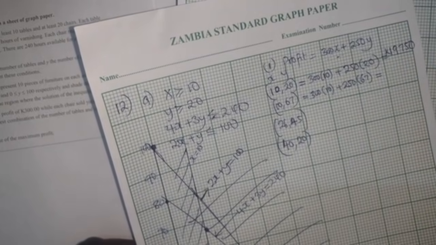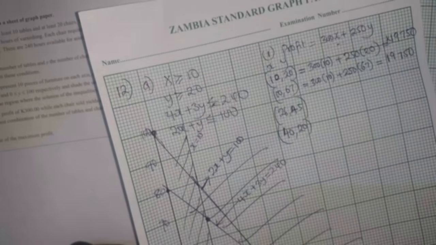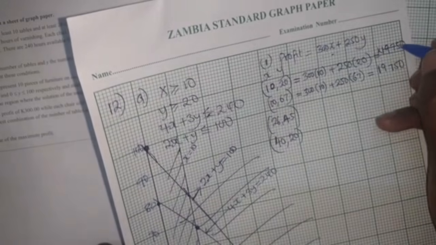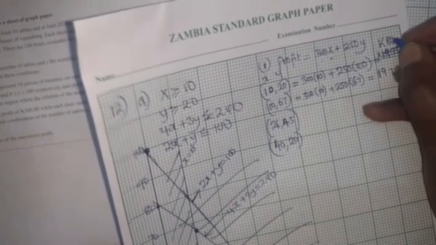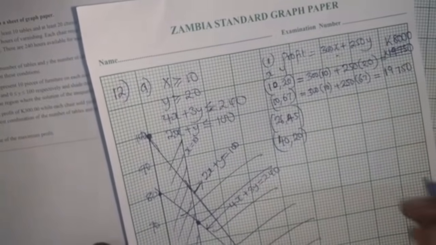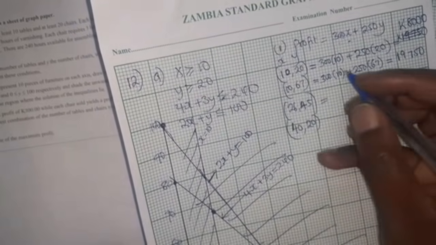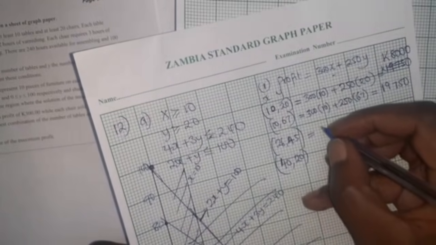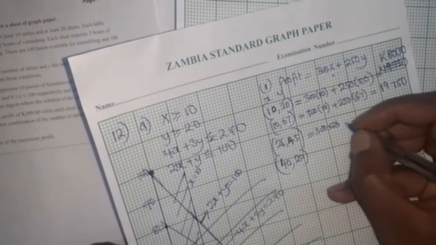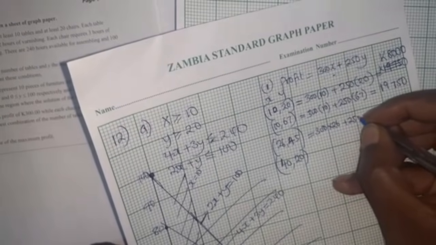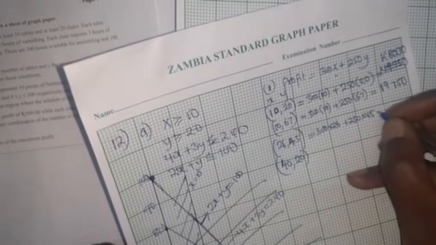All right? So, okay, take note here. Take note, it's not supposed to be this one, but 8,000. Please take note of that. All right, so we move on and do the same thing also here. We have 300 multiplied by 26 plus 250 multiplied by 45. Okay.